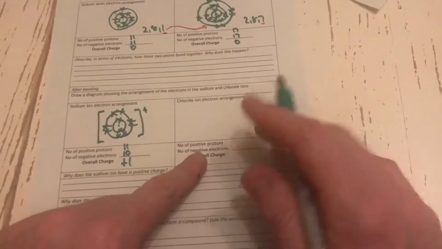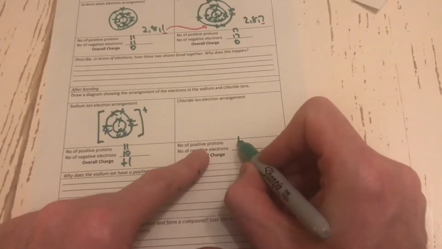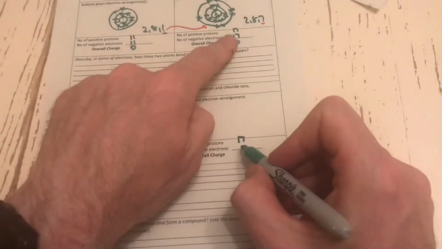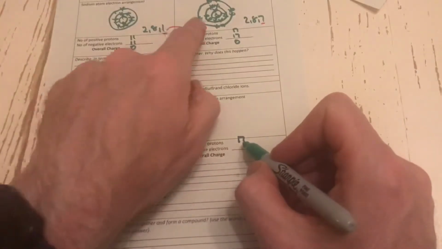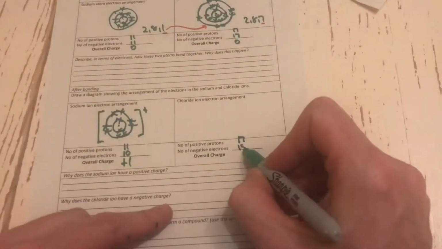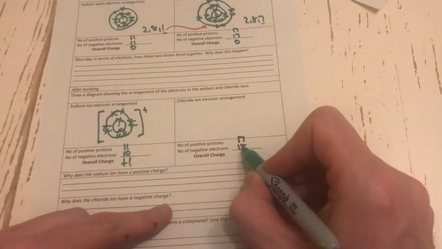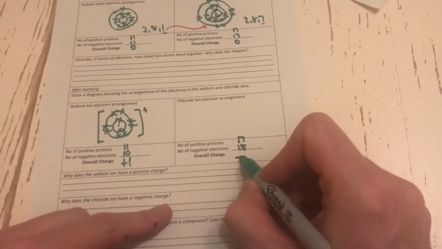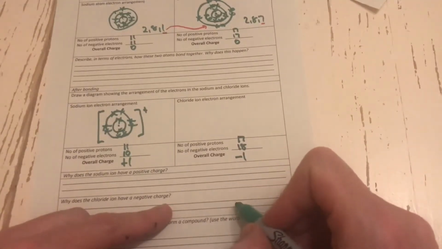On this side, let's work the bottom bit out first. We've got 17 protons as we had up here, but now we've gained this electron that's been transferred, so it's now got 17 positive protons and 18 negative electrons. That's going to give it a -1 charge.